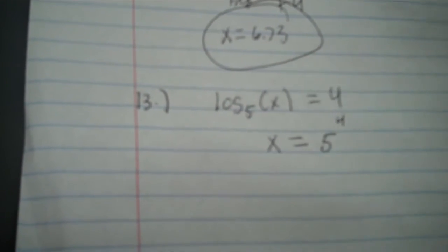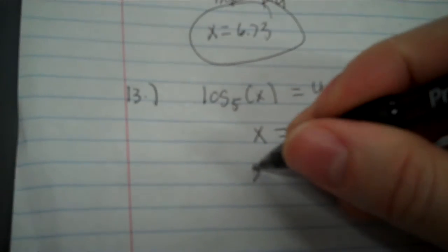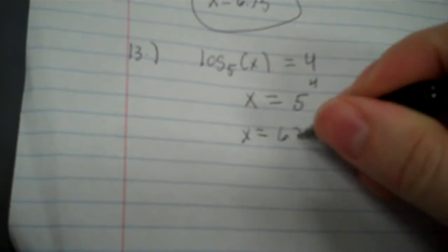Remember, whatever goes on one side of a log is the exponent. So something to the 4th power, and that something's 5. So 5 to the 4th. So I go 5 times 5 times 5 times 5. I got 625. That's all we have to do. That's what x equals.